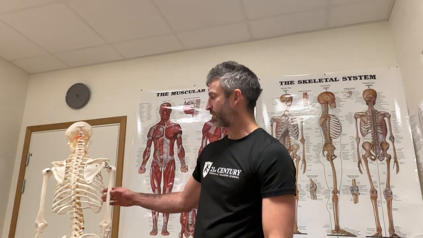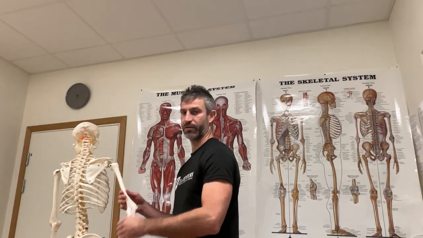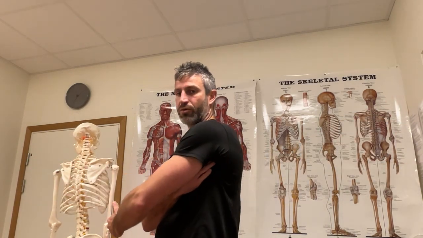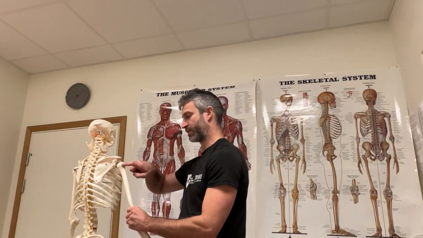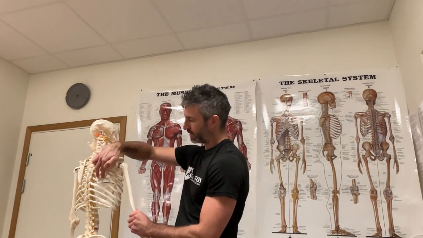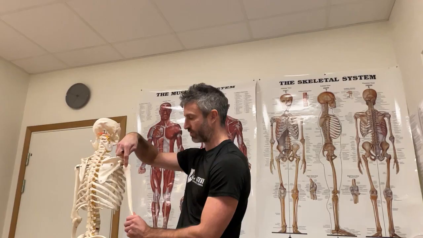So the infraspinatus and the teres minor will rotate the arm backwards, external rotation. The subscapularis will pull you across or internally rotate the arm, because they insert into different parts of the arm bone. The infraspinatus and teres minor insert here at the back side.